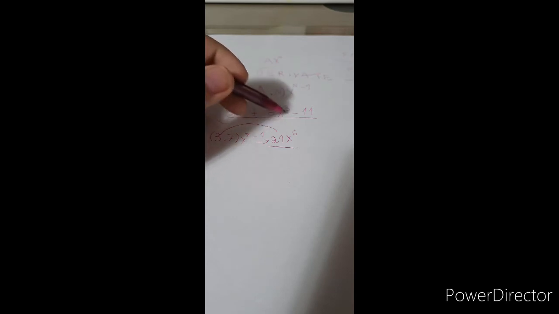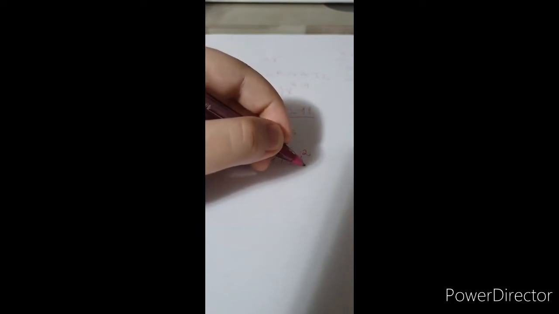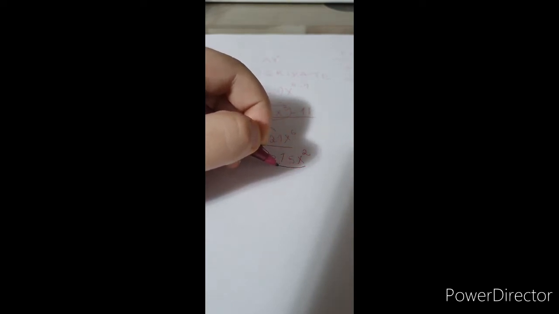Now let's do it for the second function, 5x^3. This will be 5 times 3 x^(3-1), which is going to be 15x^2, which is 3 minus 1. You already have the second function for the derivative.